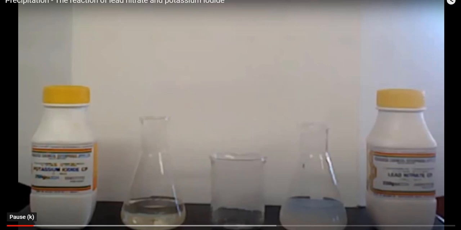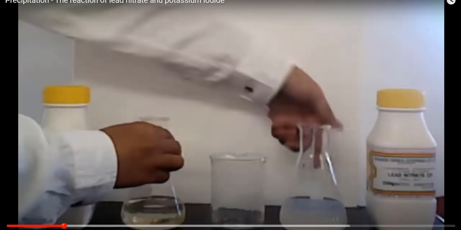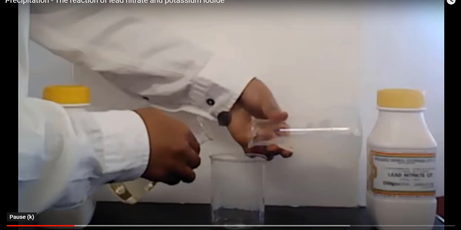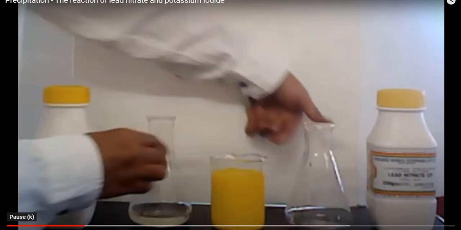So let's go ahead and see those two Erlenmeyer flasks, those are the glasses on the left and the right, be combined into a beaker. There we go, and boom. So there's a lot of precipitate there. Initially the precipitate's floating, and then eventually it'll start to settle on the bottom.